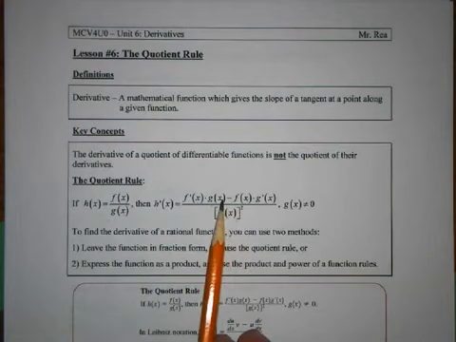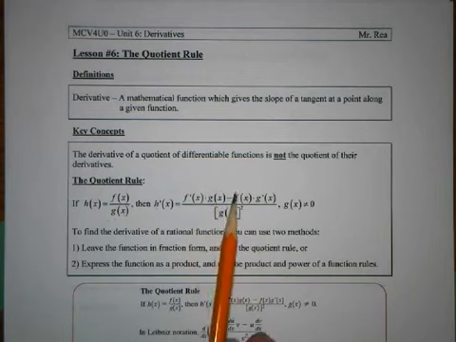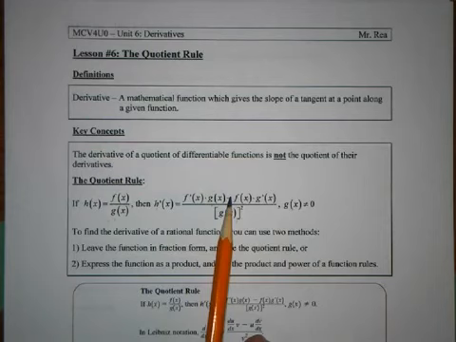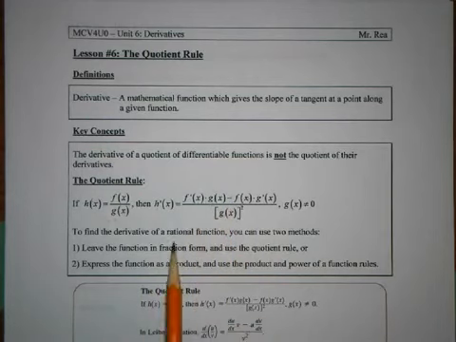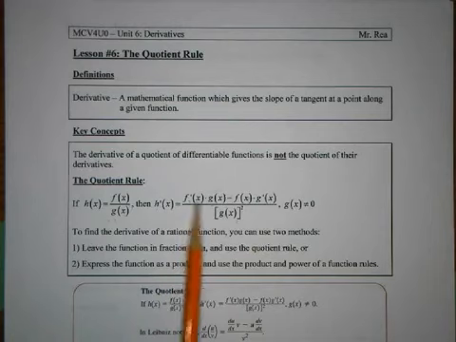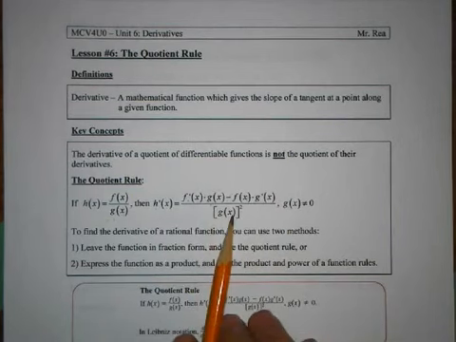That's a good point, because I talked in the product rule lesson about how it didn't really matter which order you put these two things, because it was a plus for the product rule. But for the quotient rule, you do have to remember that it's the derivative of f times g, minus f times the derivative of g. You can't do it the other way around. And of course that's all over this.